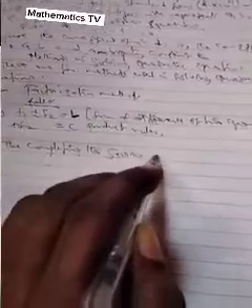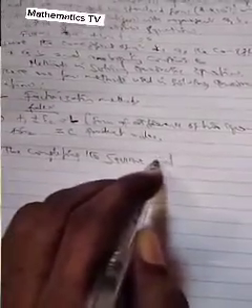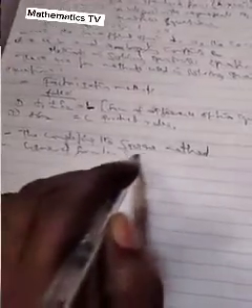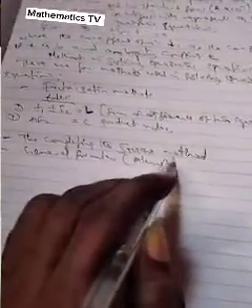The other method is called completing the square root method. And the other one is called the general formula, which is also regarded as the almighty formula.